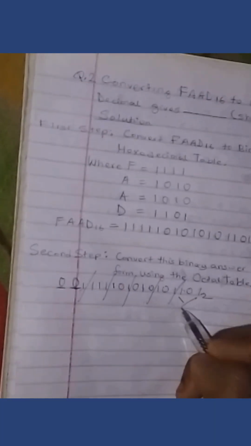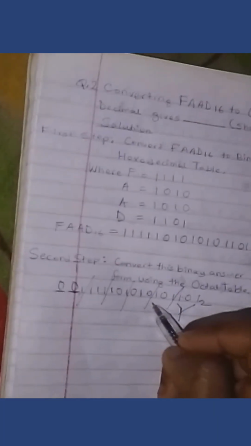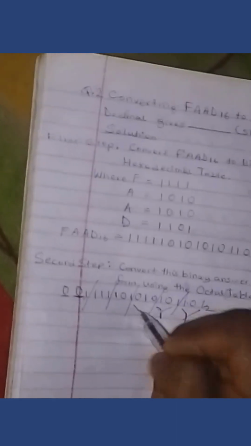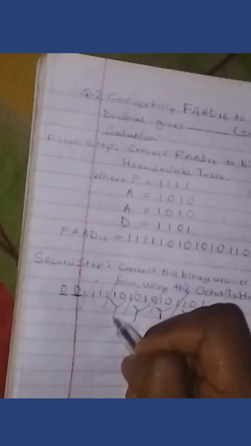So we find this first, find this first, find this, okay? And the 6th one, we'll find all the 6 batches on the octal table. Just so you know, 101 is 5.